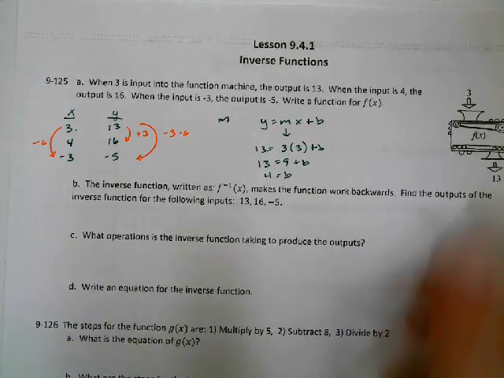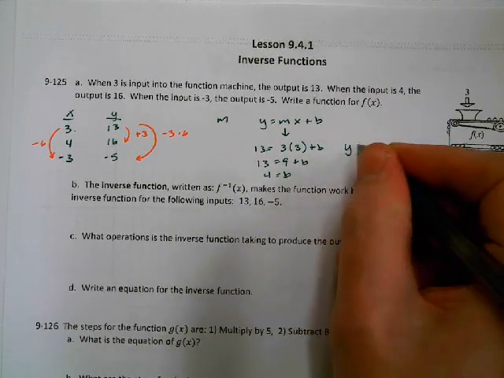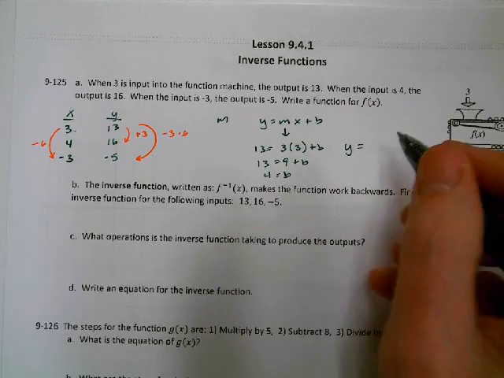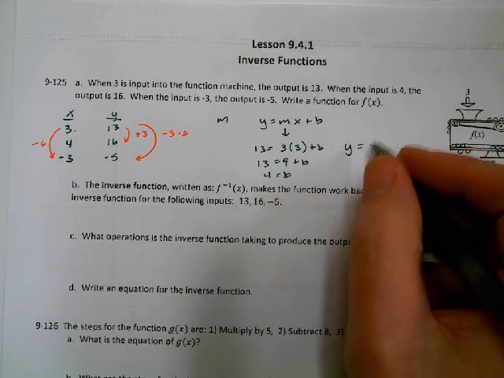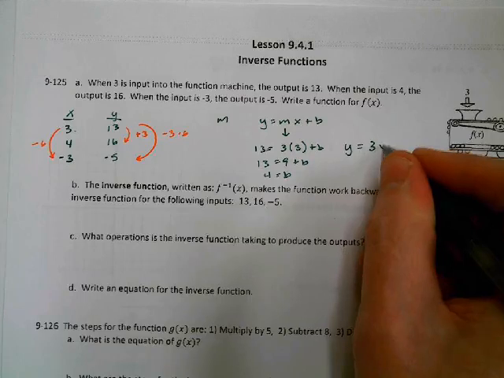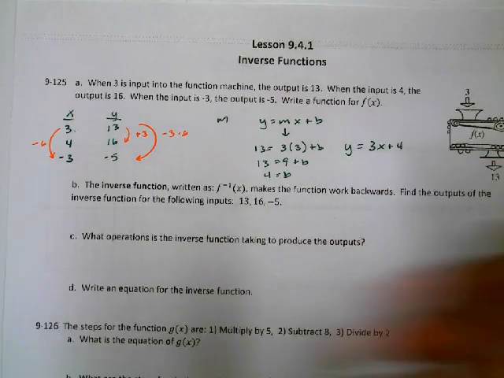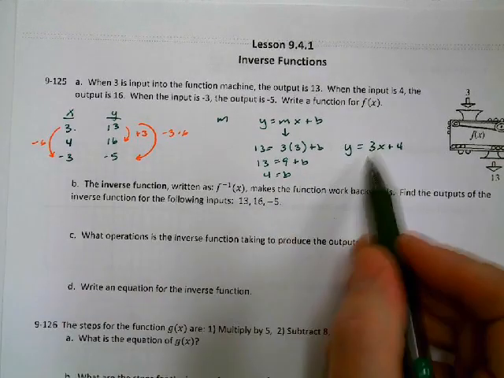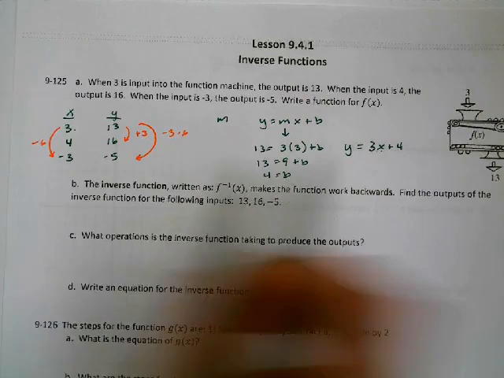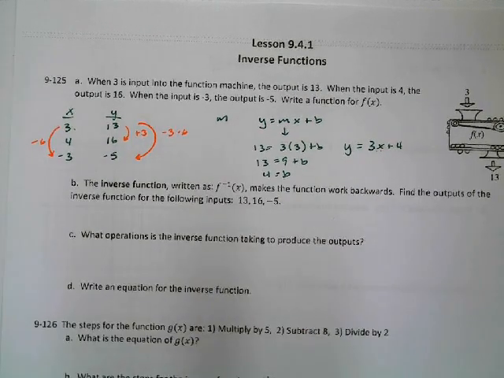So I think my equation is y equals, or f of x equals, doesn't matter which one we do, 3x plus 4. And we can test it out to make sure it's working. Like if we plug in 4, I get 12 plus 4 is 16. Yes, it's working. So we've got the correct function there.